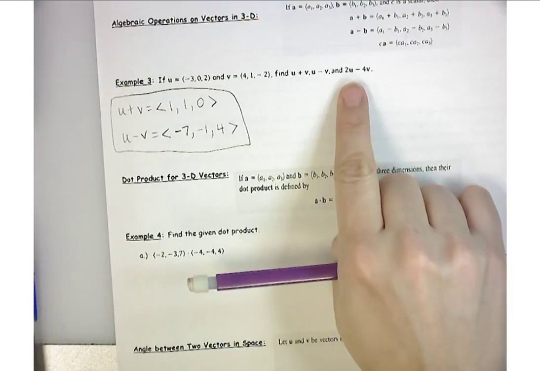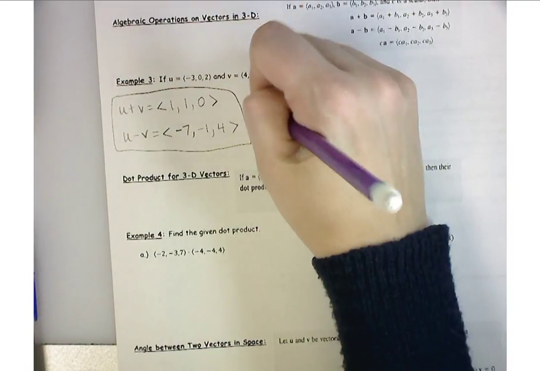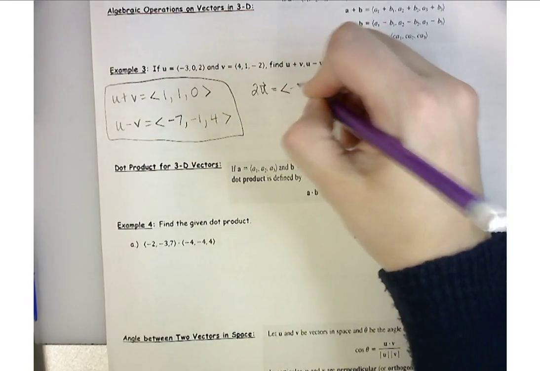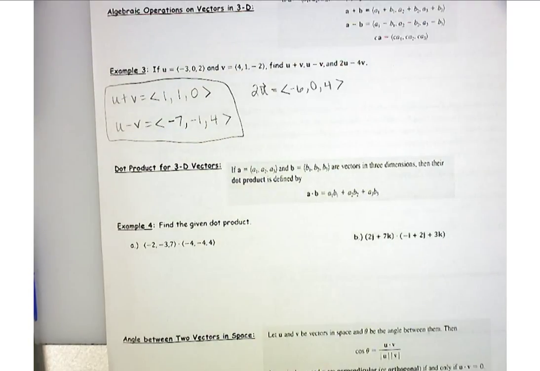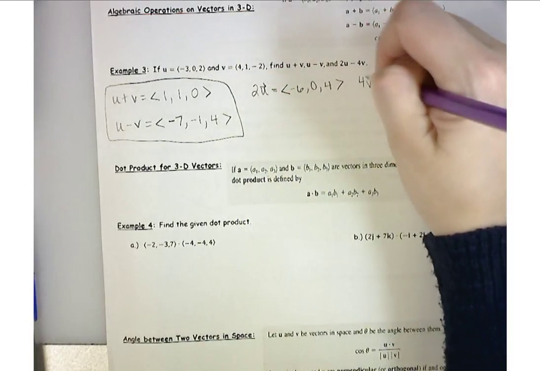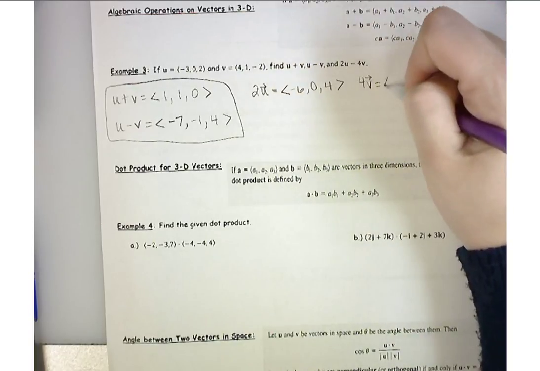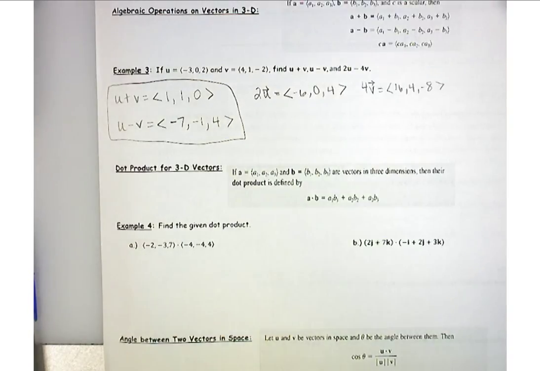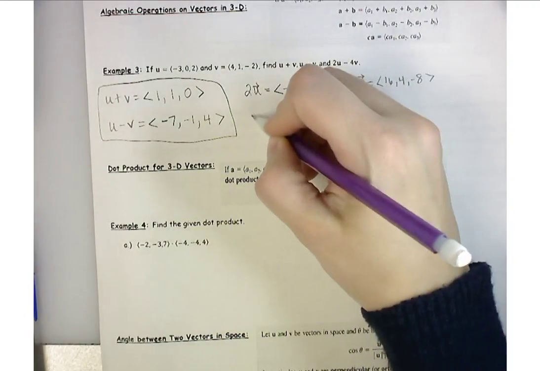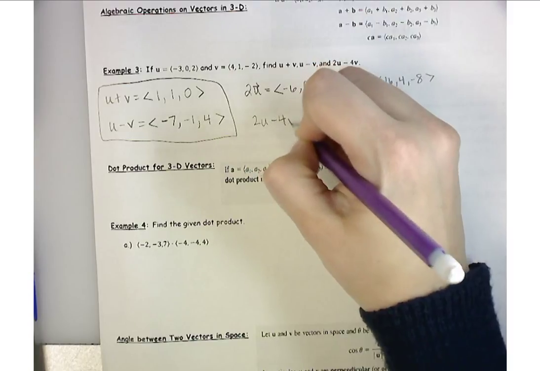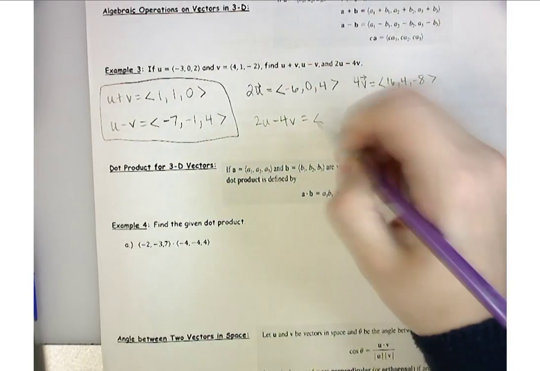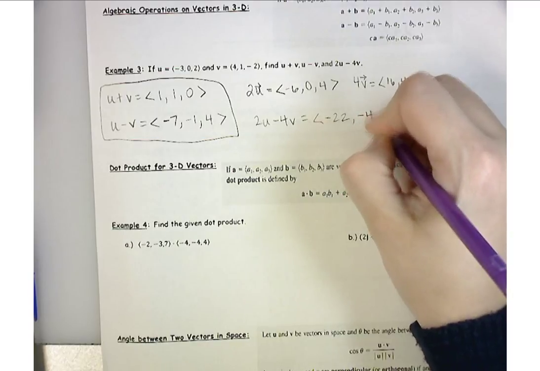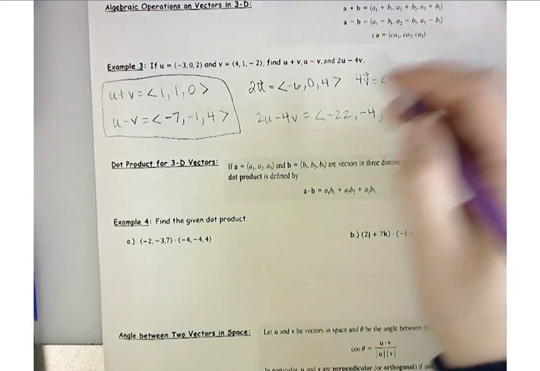Okay, and then I also have to find 2u minus 4v. What I like to do first is the 2u. Okay, so if I multiply everything by 2, I'm going to get negative 6, 0, and 4. If I multiply everything in v by 4, I'm going to get 16, and then 4, and then negative 8. Okay, so now what I can do is I can just subtract. All right, so then this is going to be my 2u minus 4v. So negative 6 minus 16 is going to be what? Negative 22. 0 minus 4, negative 4. 4 minus negative 8 is going to be what? 12.